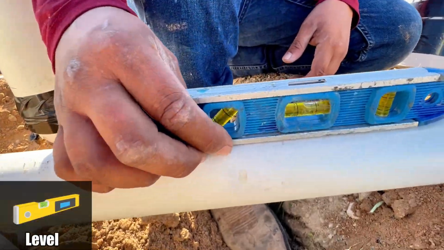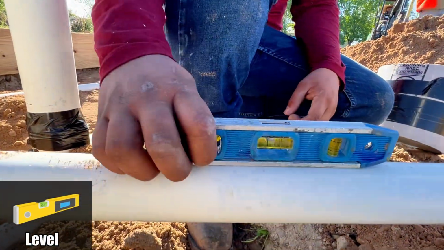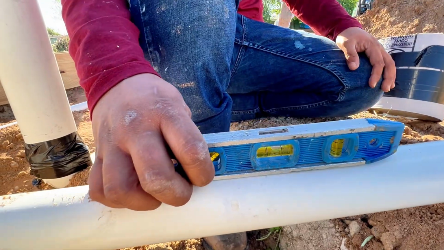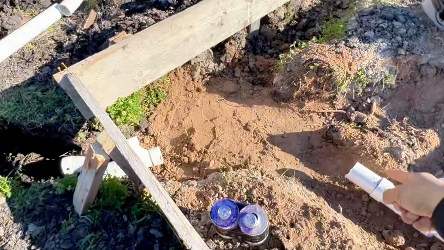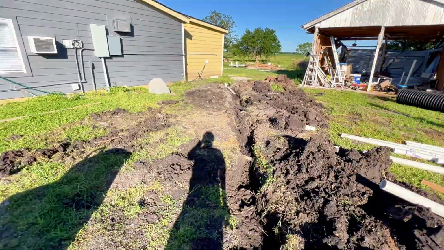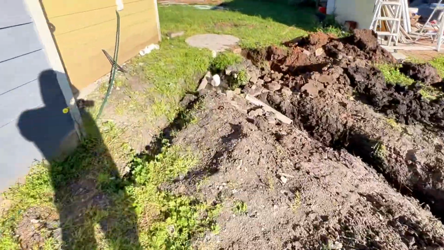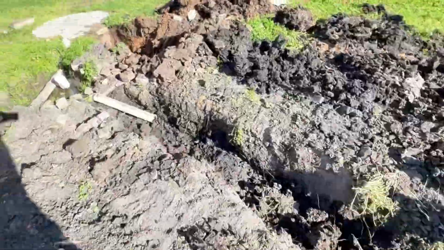That's where the level comes in. A level helps you check that your pipes aren't too flat or too steep. Drainage pipes shouldn't be level. They need a slight downward slope. Using a level ensures you hit that sweet spot where water flows smoothly and nothing backs up.